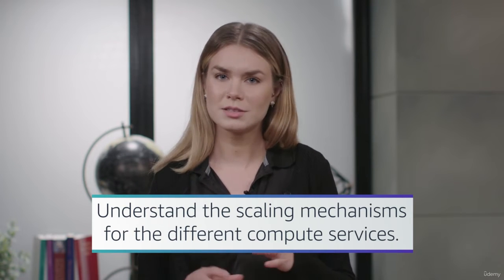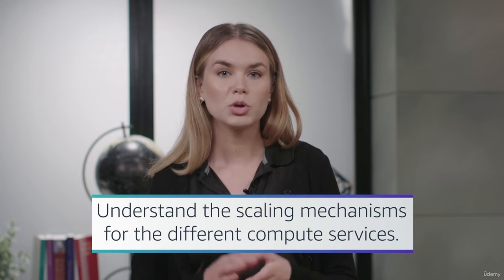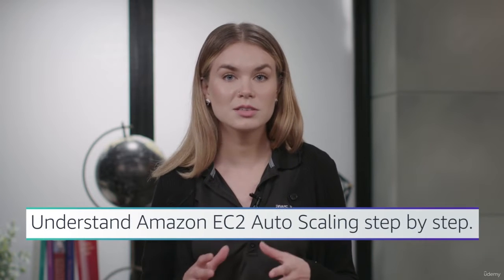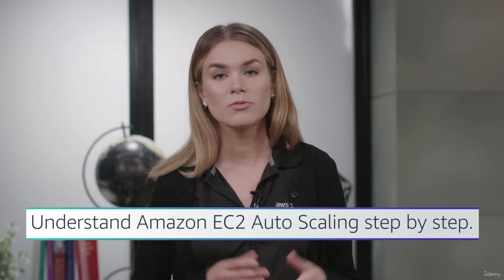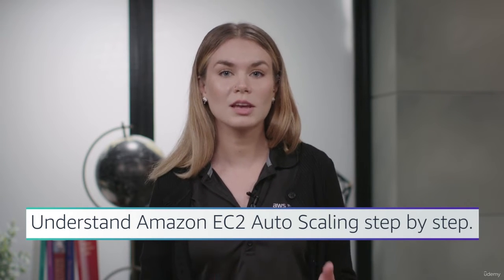You don't need to know the exact API calls for each service, but you should be comfortable knowing the general steps to get a solution up and running. For scaling, knowing how Amazon EC2 autoscaling works step by step and how to troubleshoot it is important when working with AWS. For other compute services, you should understand cluster scaling for container services, as well as concurrency rates for AWS Lambda.